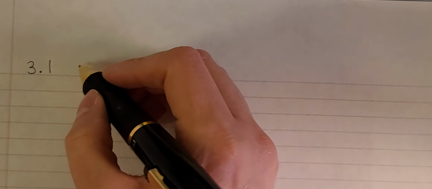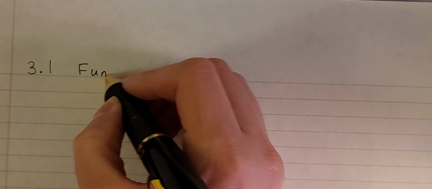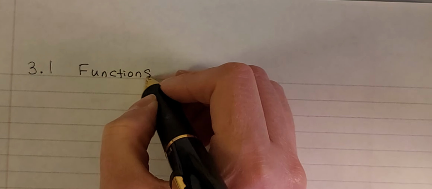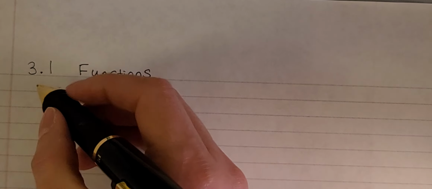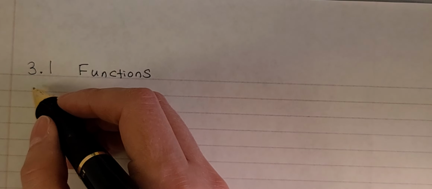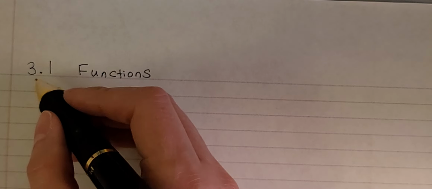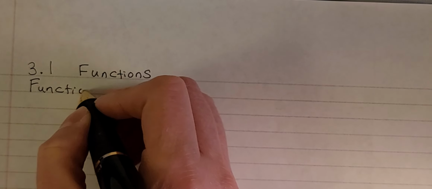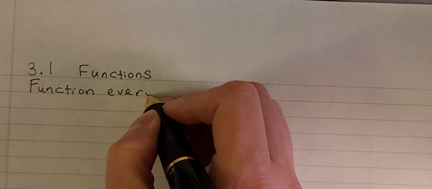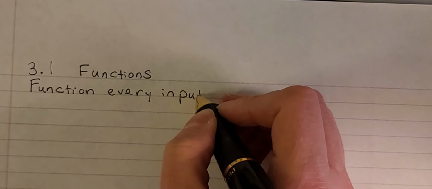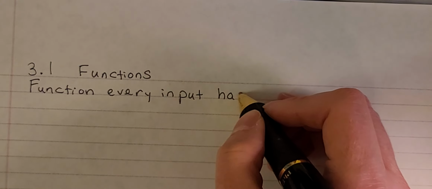All right, this is section 3.1 and it is called functions. So we're going to go over a definition before we start. A function has an input for every output. So every input has one output.